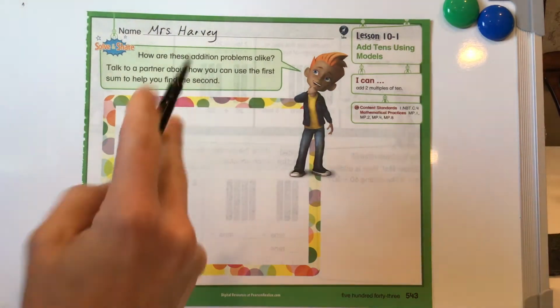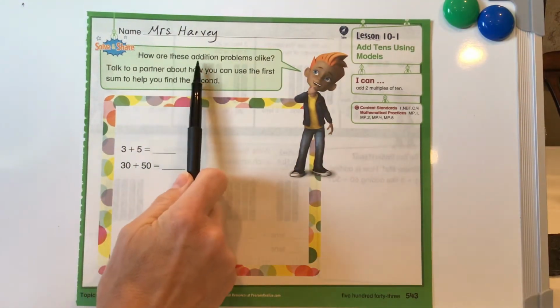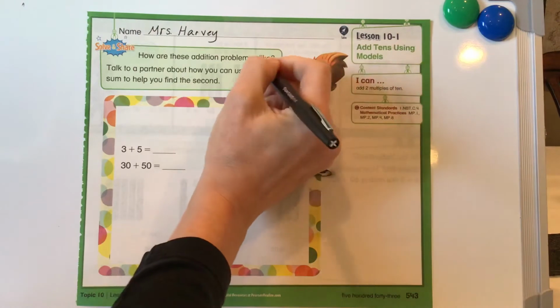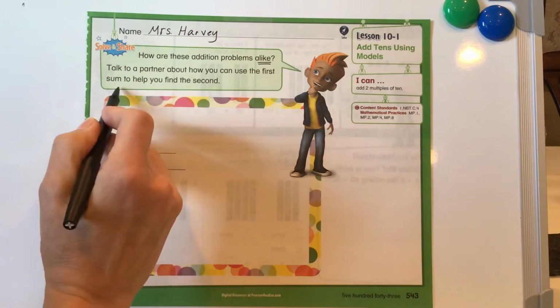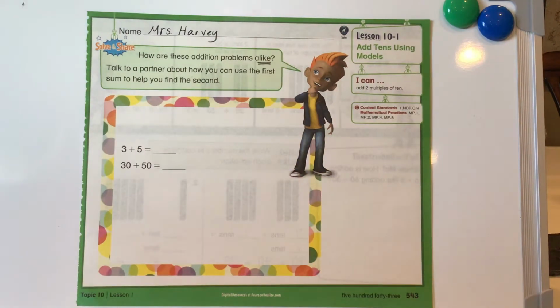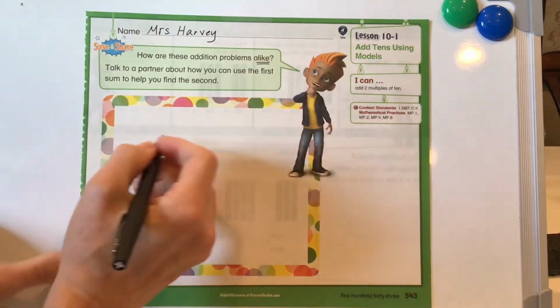Okay? So let's read this. How are these addition problems alike? Talk to a partner about how you can use the first sum to help you find the second. So let's take a look at this. We're trying to figure out how these are alike.